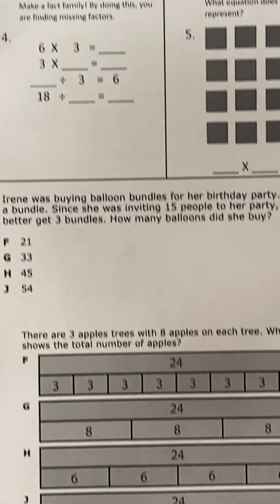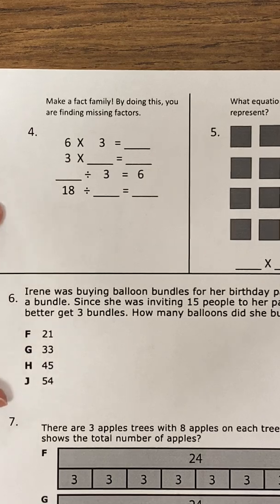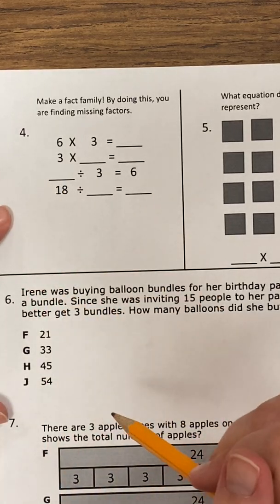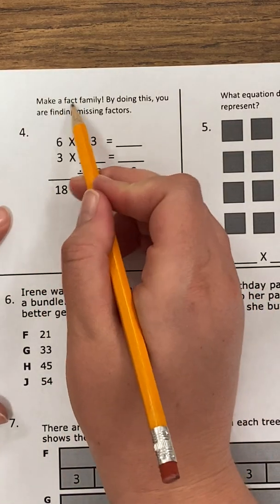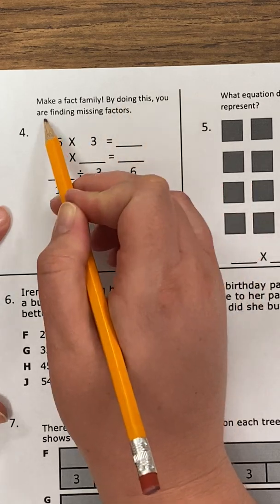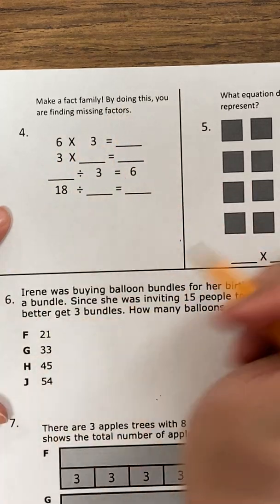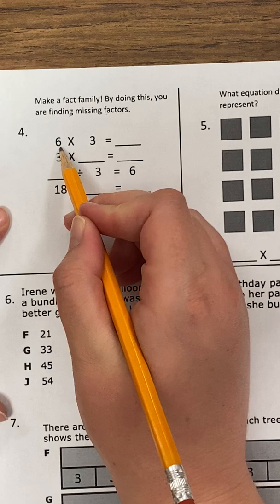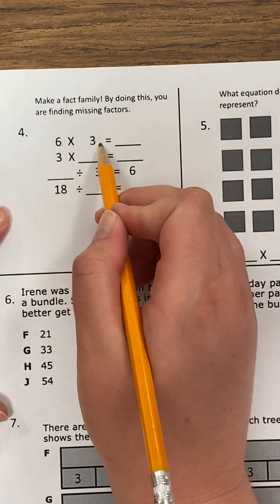All right, here we go, number 4. Oh, number 4 is almost like number 1. Here we go, make a fact family. By doing this, you are finding the missing factors. Well, here we go. We should already have memorized what 6 times 3 is.